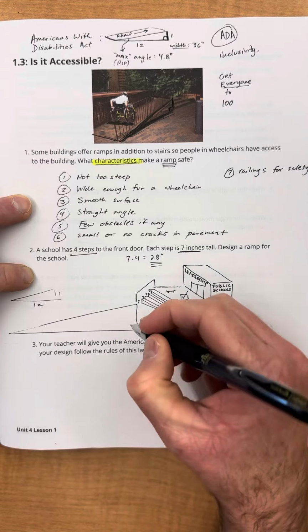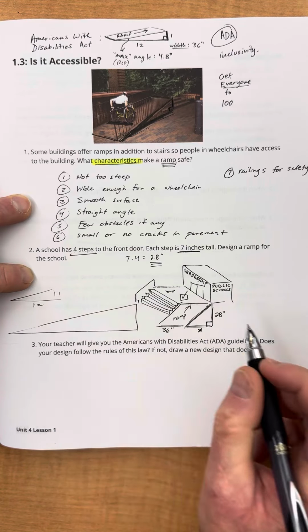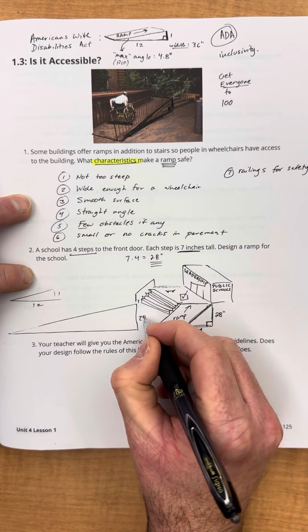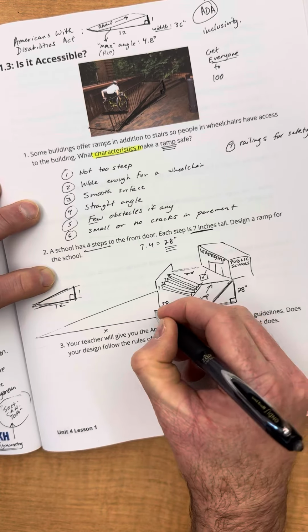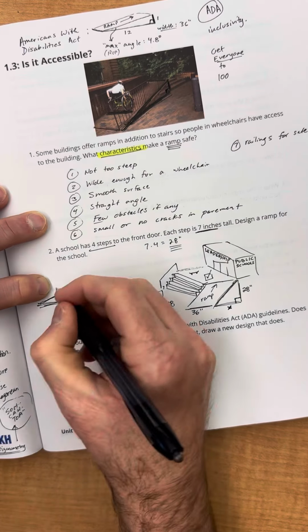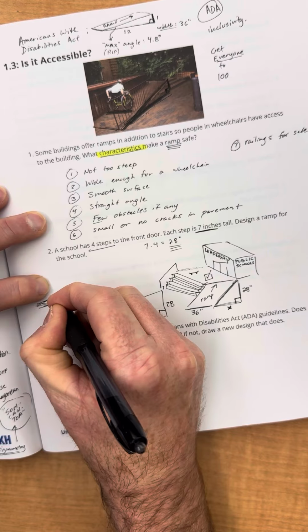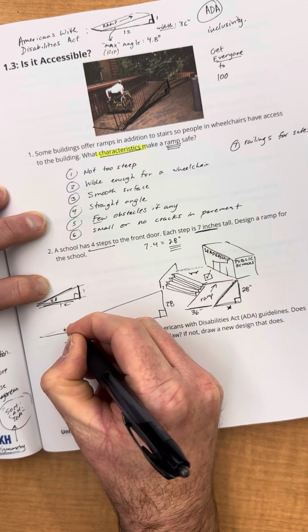Now, you know from the legislation, this has to be 4.8.